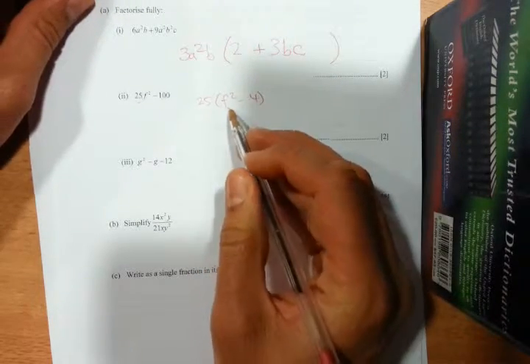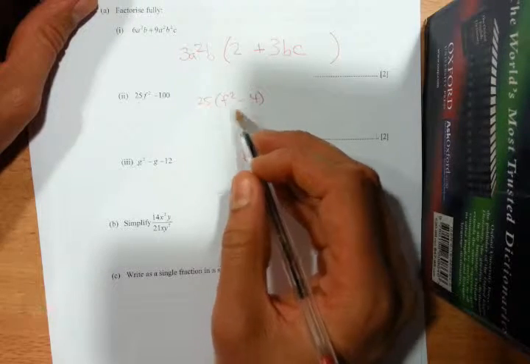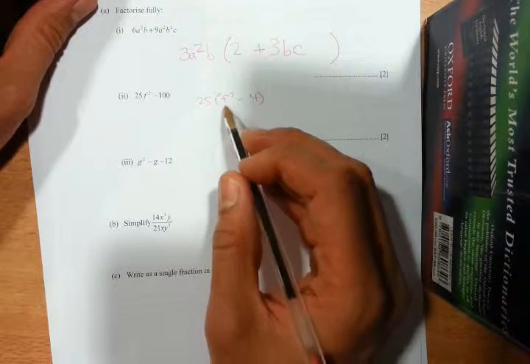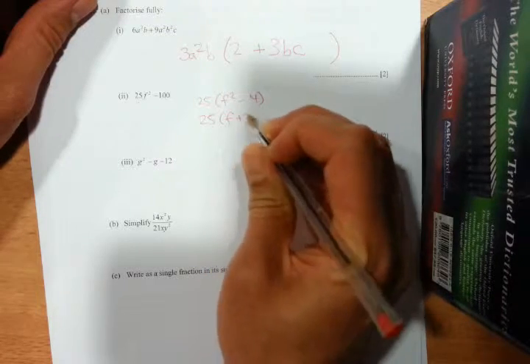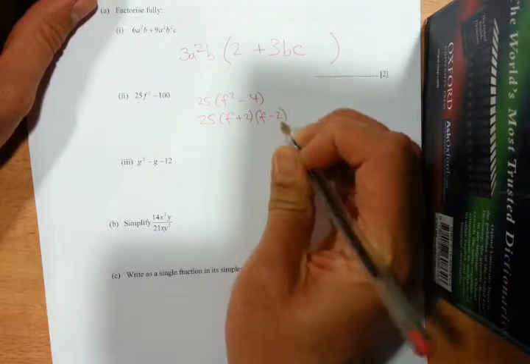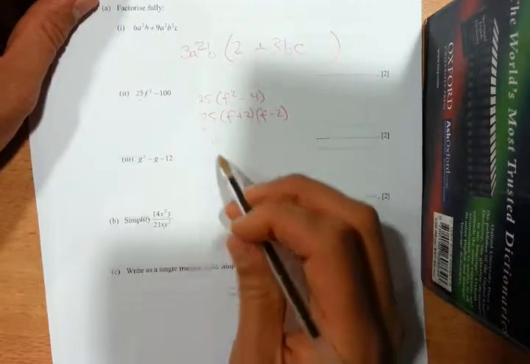And then this, there are no common factors here, so it might look like you can't factorize this any further, but of course it's something squared minus something squared. It's the difference of two squares, so this is 25 times f plus 2, f minus 2. Most people would get this wrong. It's quite a difficult one.